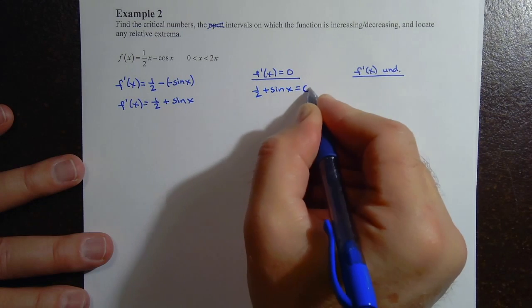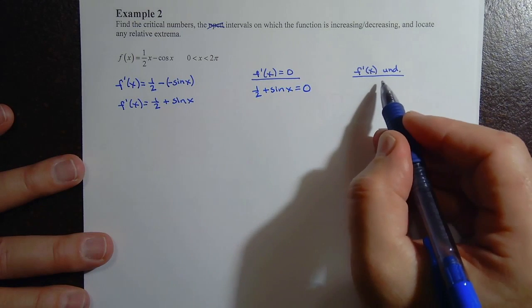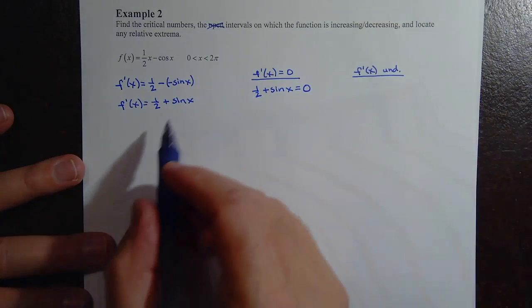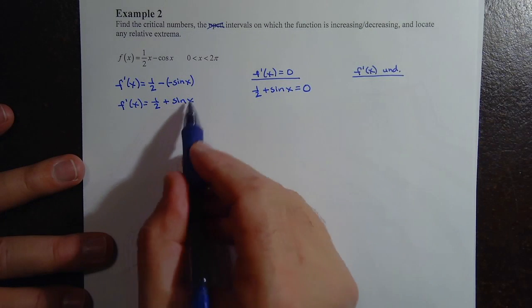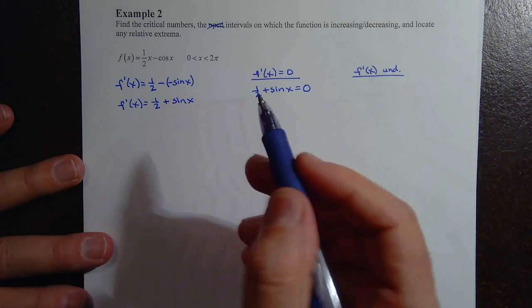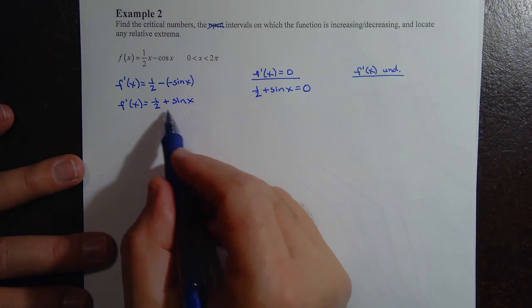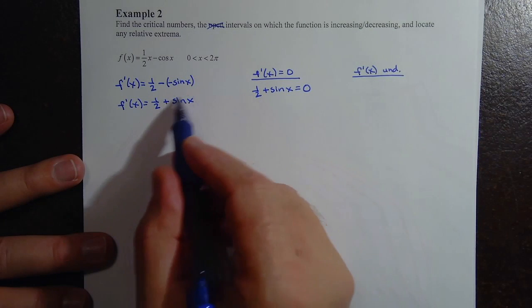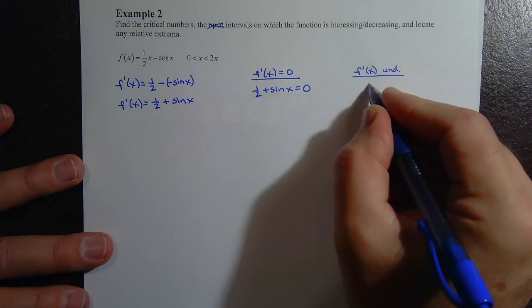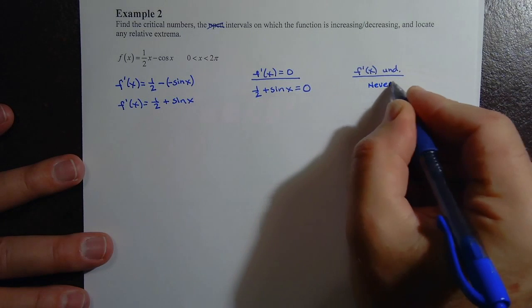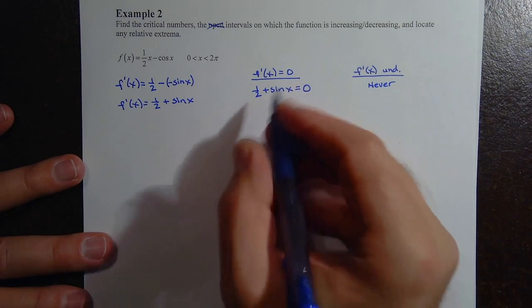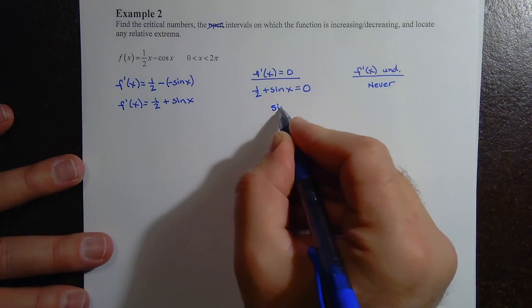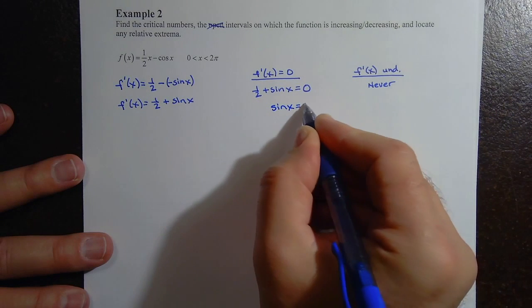is equal to 0. This one, it's never going to be undefined, because sine x is defined for all values of x. There's no breaks in the graph, so that means this is never going to happen. Okay, so then to solve this, I'm going to move my 1/2 over. So this makes sine of x equal to negative 1/2.